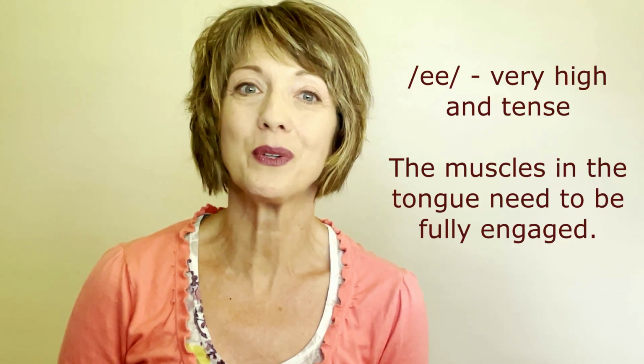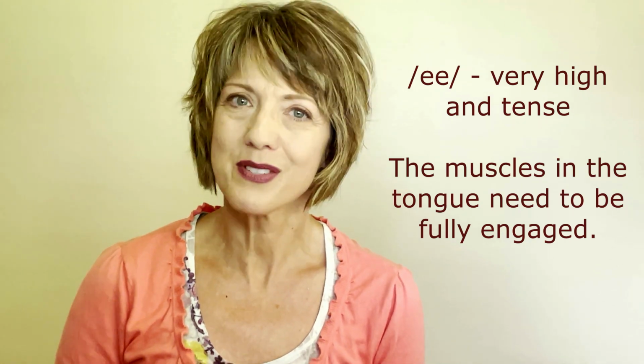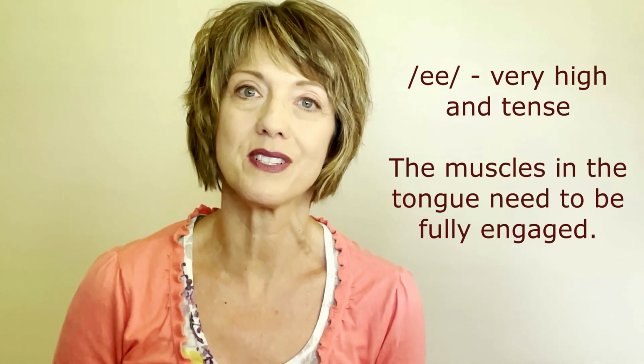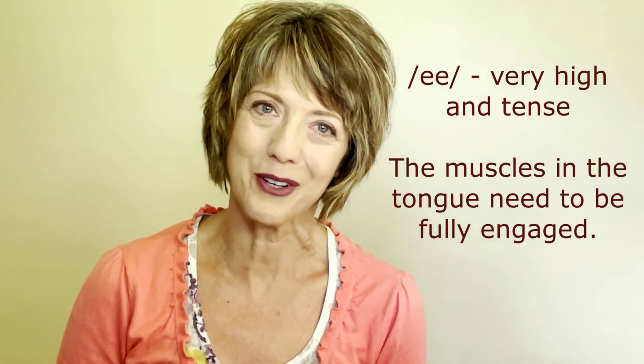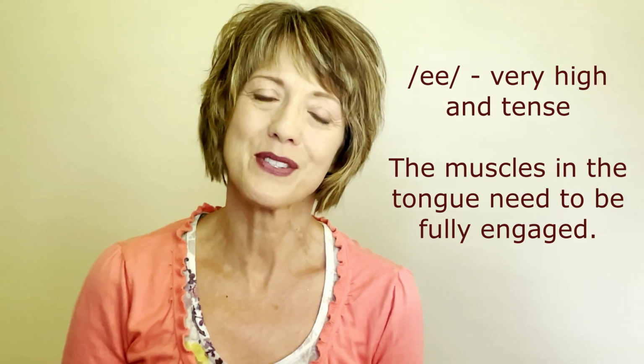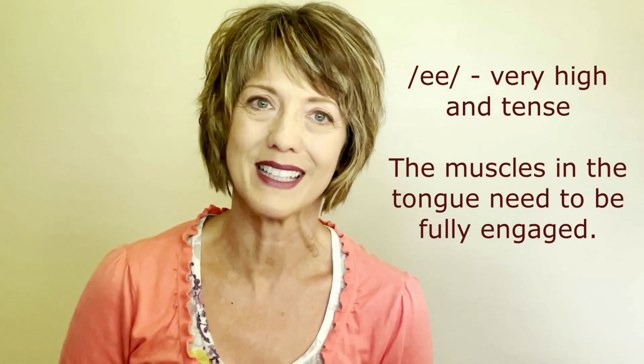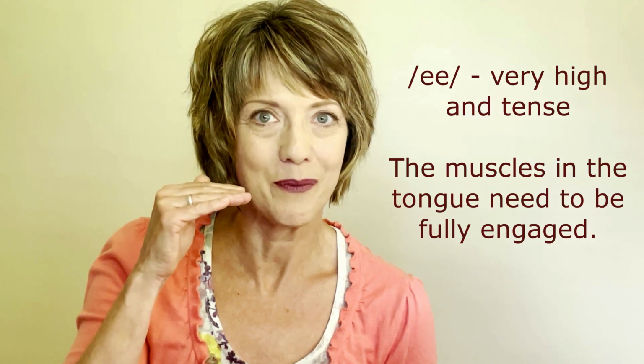Finally, we have the long E, which is not a diphthong. The tongue is only in one position, which is very high in the mouth, so high that it's almost touching the roof of the mouth, but not quite. This is a very tense vowel, so the muscles of the tongue really need to be engaged on this one. E. The error that I most often hear on this vowel is that it's produced with the tongue too relaxed and too far down in the mouth.